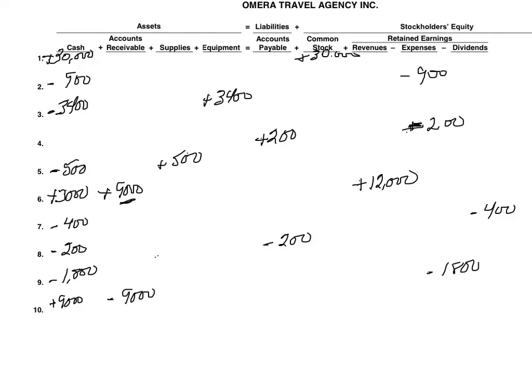So therefore, if I was to add all these transactions on the effect they had on cash, I'd have $34,800 as my balance in cash, 0 as my balance in accounts receivable, $500 my balance in supplies, and $3,400 my balance in equipment. If I was to add these, then on the asset side I have $38,700.